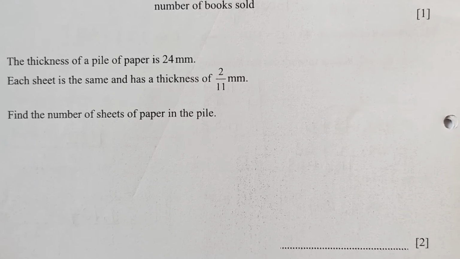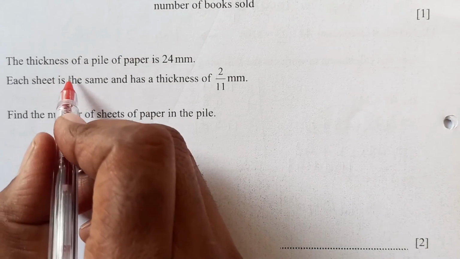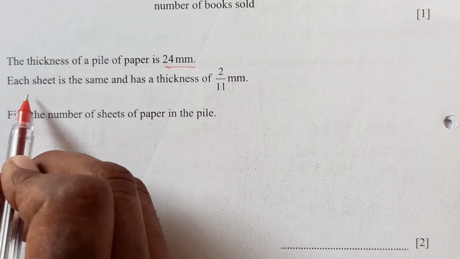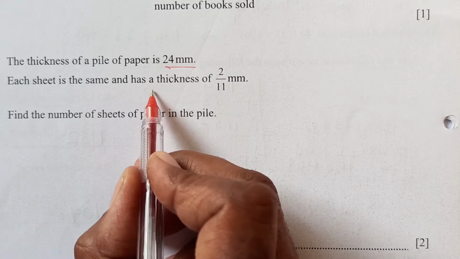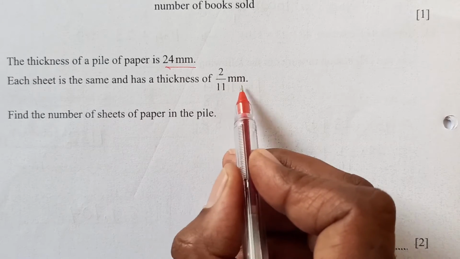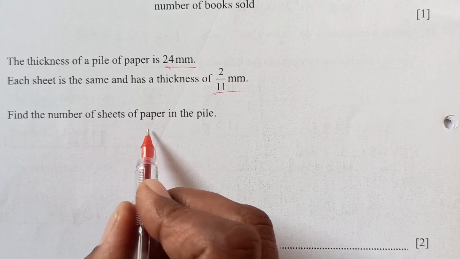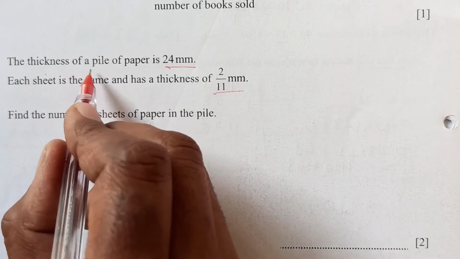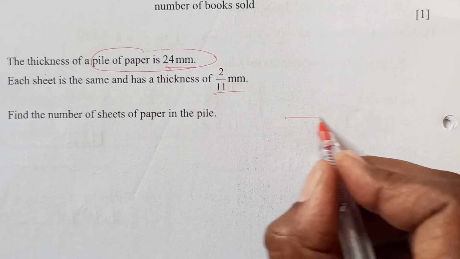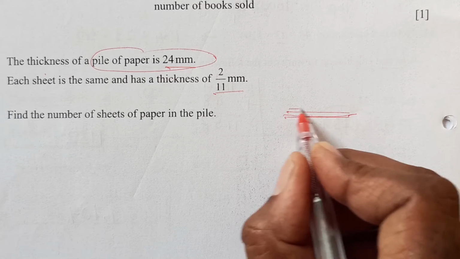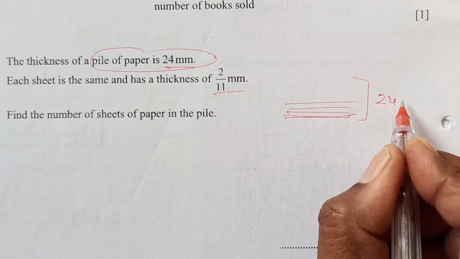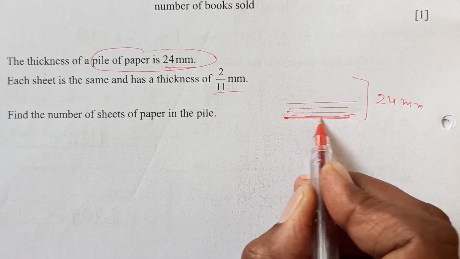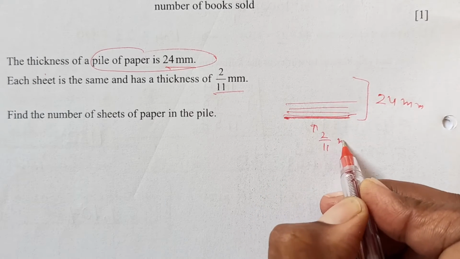Here I have a question which is a bit different. See, the thickness of a pile of paper is 24 millimeters. Each sheet has a thickness of 2 over 11 mm. Find the number of sheets of paper in the pile. So the thickness of the sheet, the thickness of the pile of papers. A pile of papers means there is one paper, another paper, another, like this. This total thickness is 24 millimeters. Each sheet, this one sheet, is 2 over 11 millimeters, right?